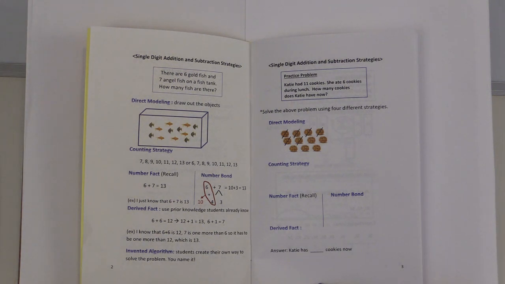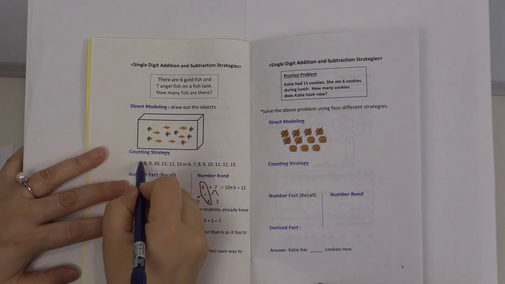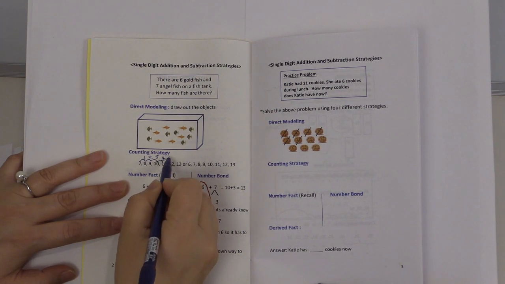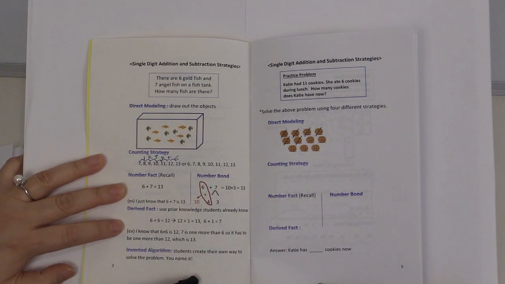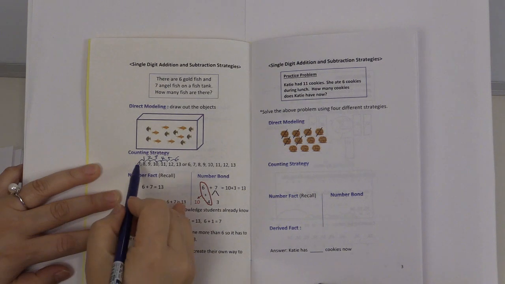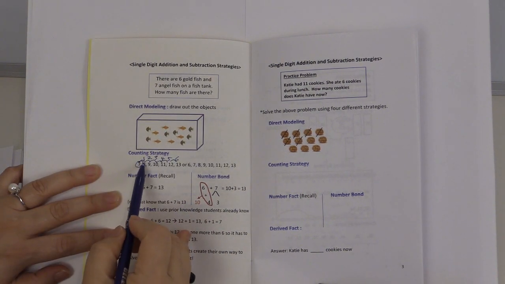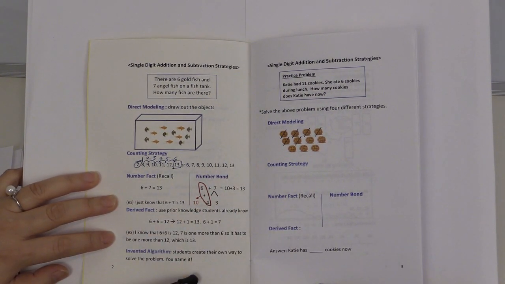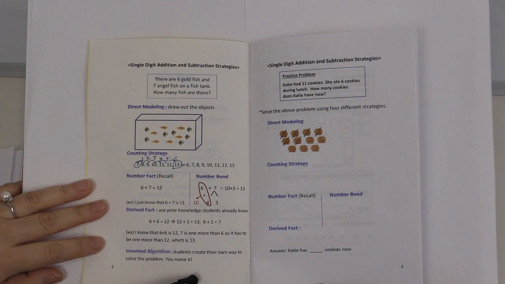Whenever you give them addition, subtraction, or multiplication problems, they may count. So I have 6 goldfish, and I'm going to add 7 more. There are 2 different ways. I can hold 7 in my head because I know that's easier to count, and I'm going to count 1, 2, 3, 4, 5, 6. So I counted 6 more. Do you see how I did it? I hold 7 in my head, and I go 1, 2, 3, 4, 5, 6 more, and I end up at 13. So my answer is 13.